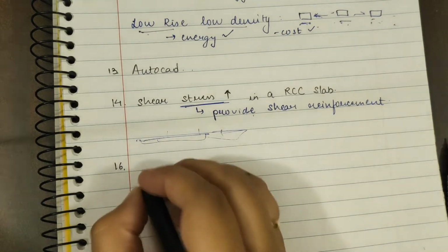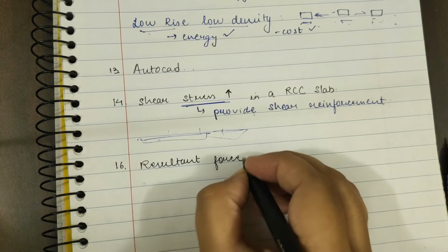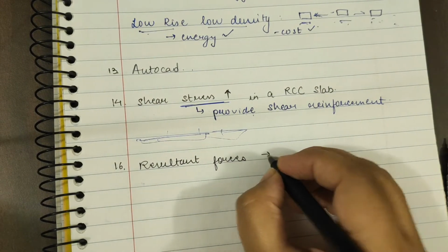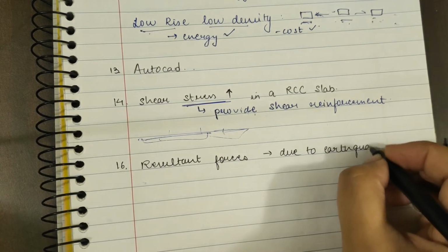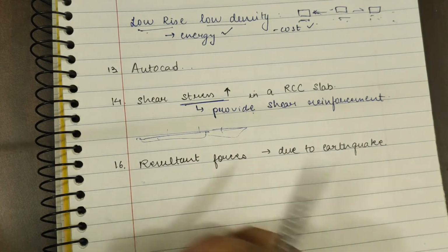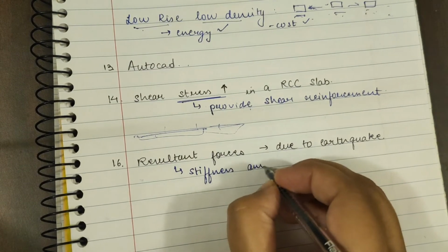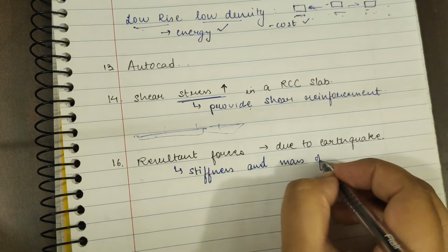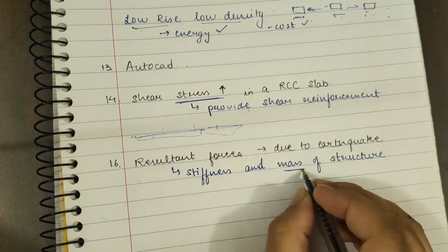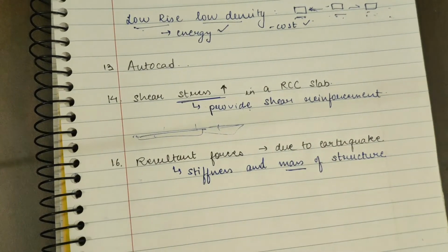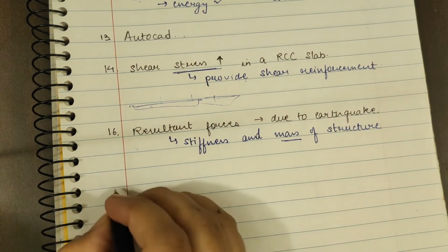So basically, the resultant forces developing due to an earthquake will be based on stiffness and mass of the structure, and also where the central point is located, the central mass and everything. So it's based on that basically. This is the theory part. It does not have to be explained that much.